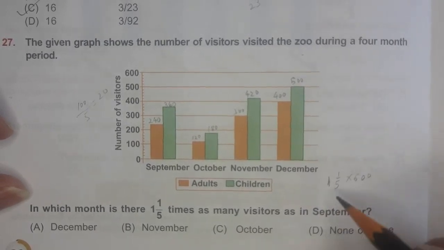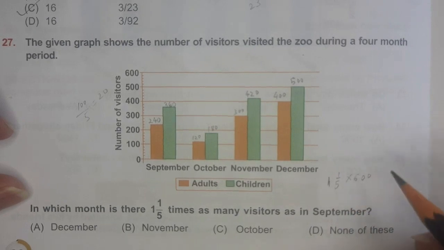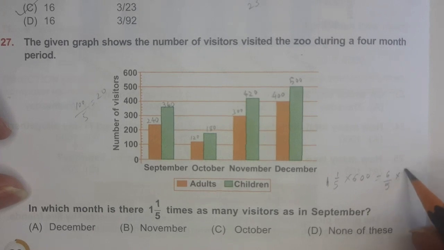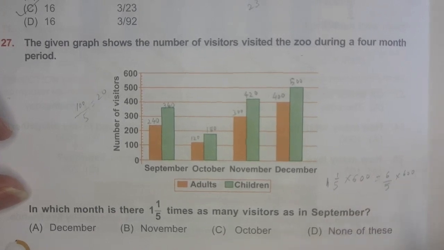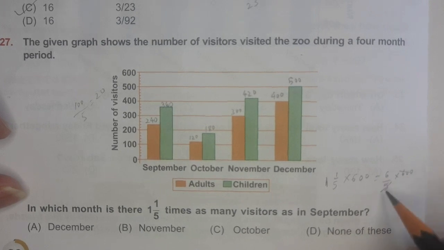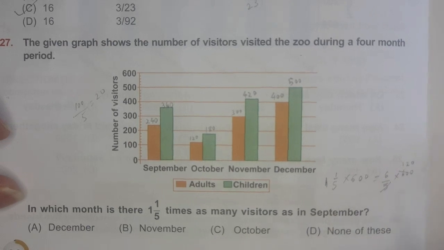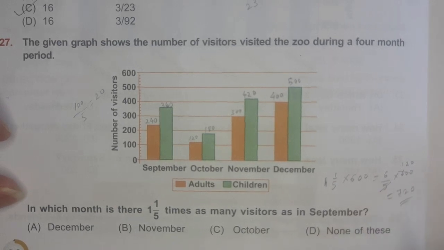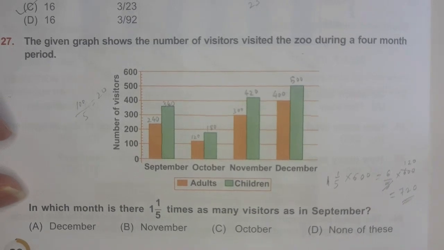This should be resolved. So 5 ones are 5, 5 plus 1, 6. So this is 6 upon 5 multiplied by 600. Right? So now if I cut this, 600 divided by 5 will be 120. So 6 multiplied by 120 is the same as 720. Right? So 720 is the answer.